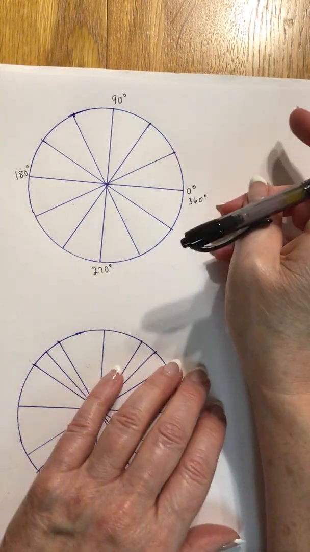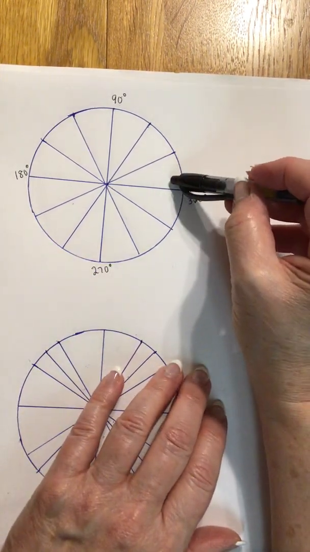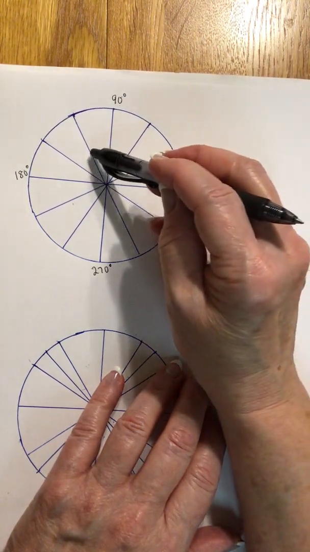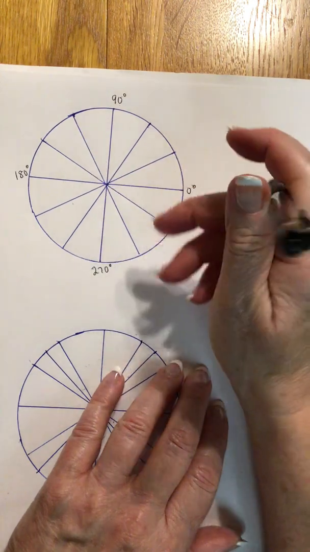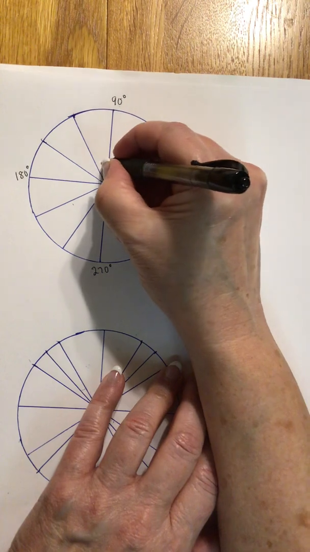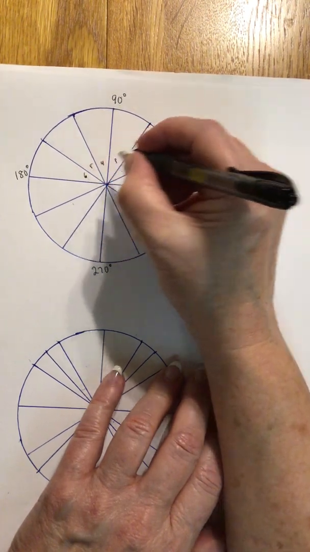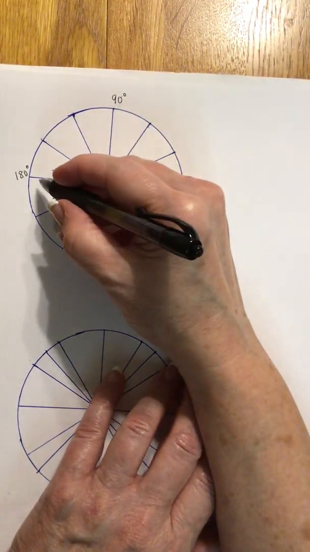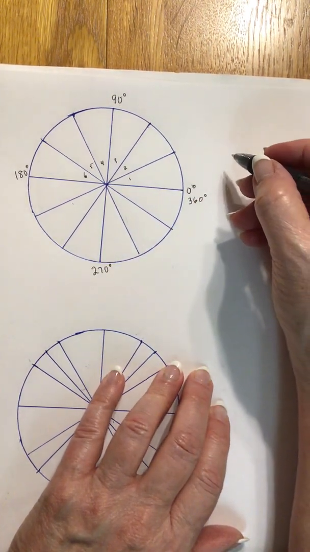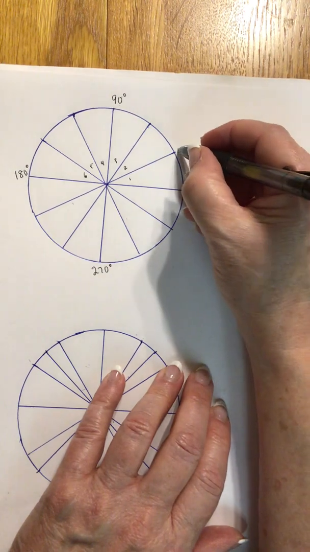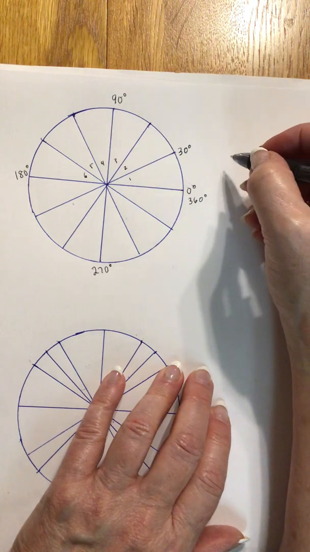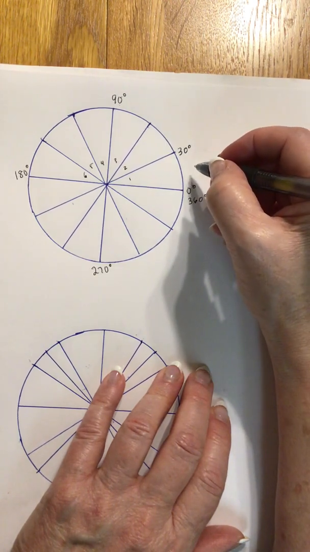But now, how many pieces are they cut into? We're going to go a half of a circle. So we've got 1 piece, 2, 3, 4, 5, 6 pieces. So if it's 180 degrees and it's cut into 6 equal pieces, then what do we know about each of those pieces? Well, we know that the first one's going to be 30 degrees because 180 divided by 6 is 30. And then we're going to do like we did with the 45.